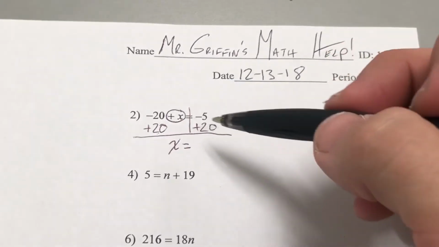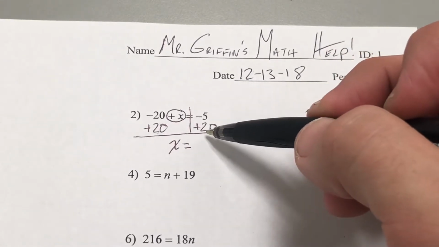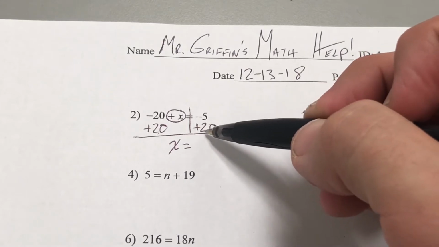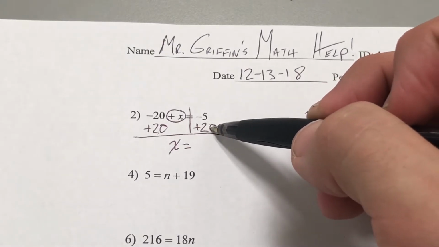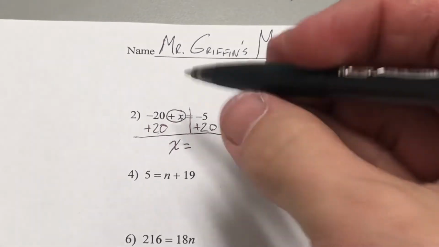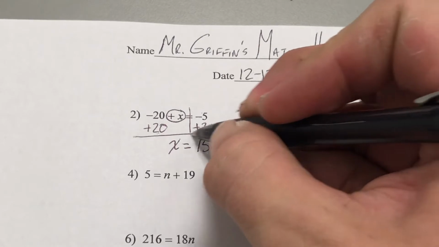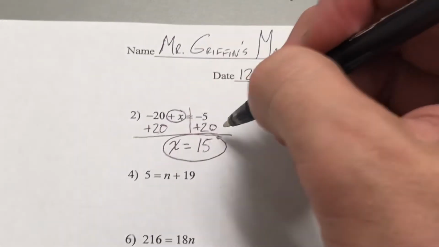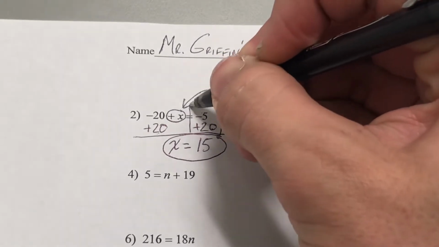And x will equal negative 5 plus 20. These two have different signs, so we're going to keep the sign of the number farthest from 0, which is positive. And we will subtract the 2. And 20 minus 5 will get us 15. So x is equal to 15. But as we've been doing in math class, simply getting the answer is not enough. Let's check our work.